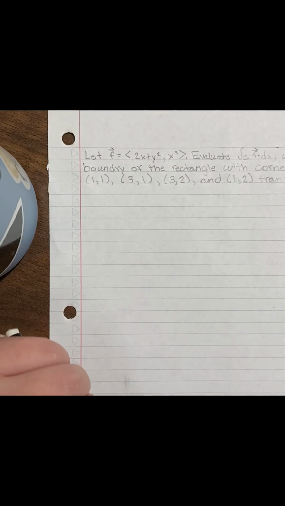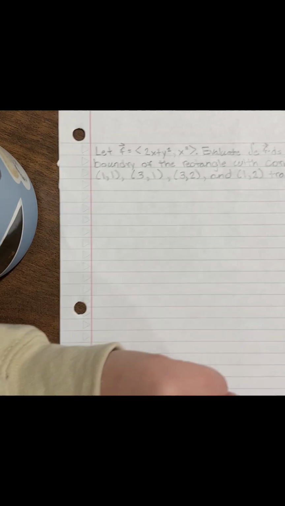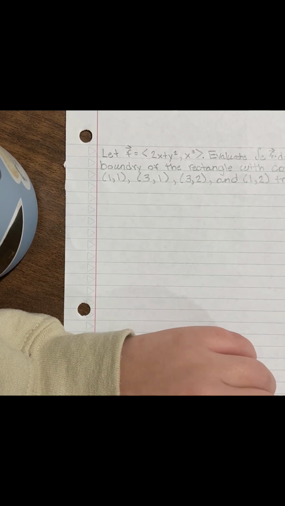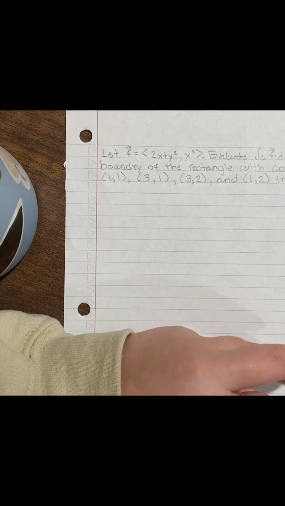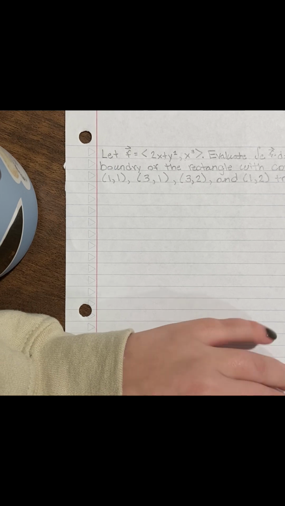Hey guys, so today we're doing this problem which involves Green's theorem. The problem is, let F equal the vector of 2x plus y squared, comma x cubed. Evaluate the integral F · ds where C is the boundary of the rectangle with corners at (1, 1), (3, 1), (3, 2), and (1, 2) traversed clockwise.